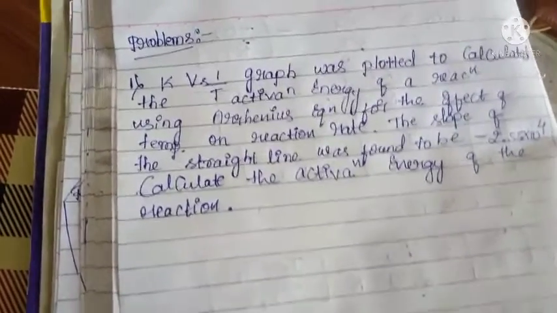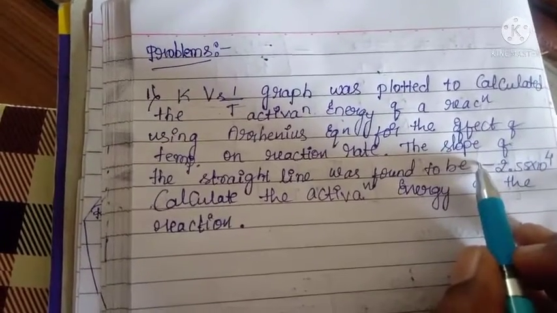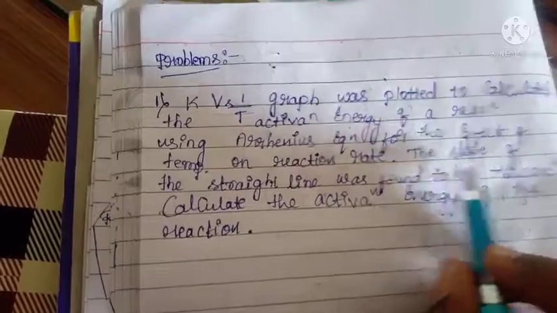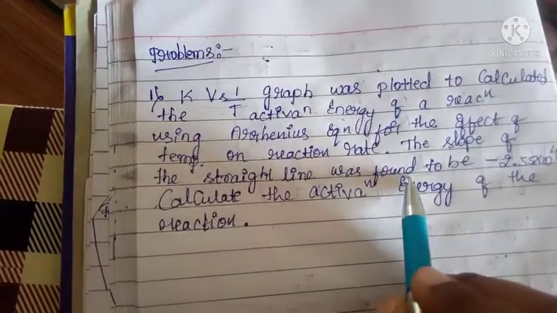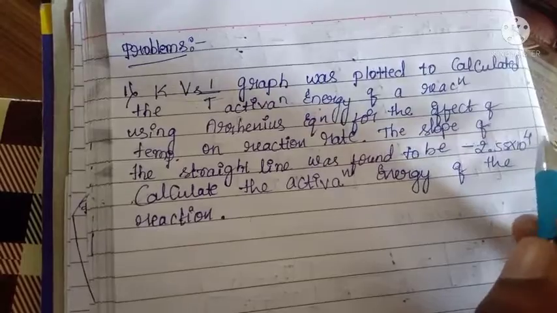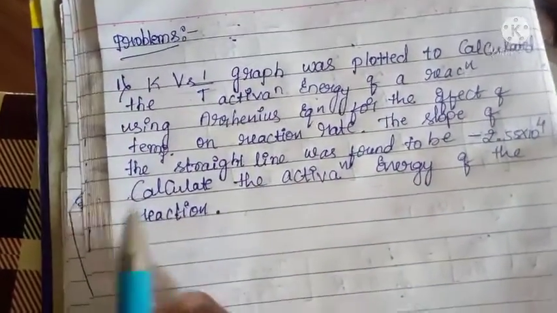Here they give only a slope, not a rate constant or a temperature. So the slope of the straight line was found to be minus 2.55 into 10 to the power of 4. Then calculate the activation energy of the reaction.